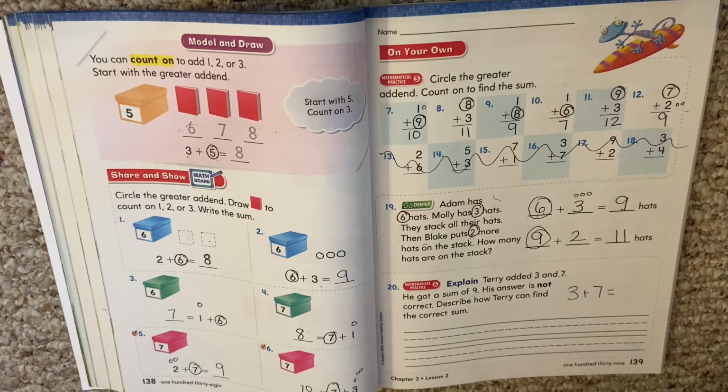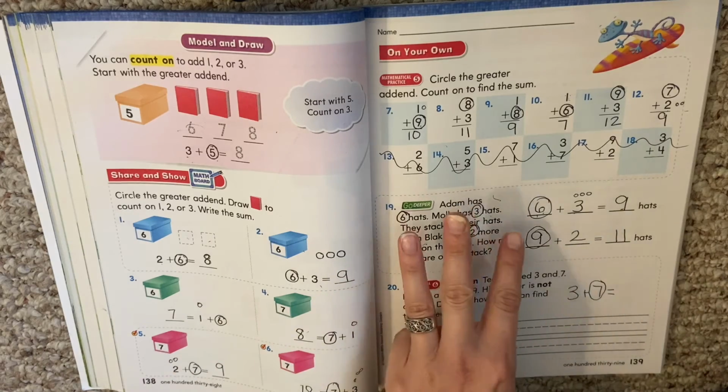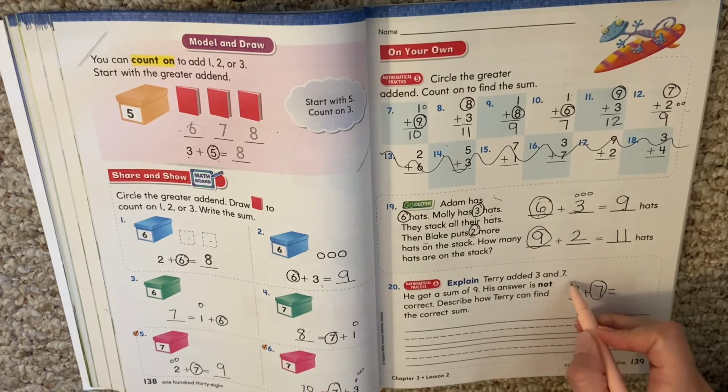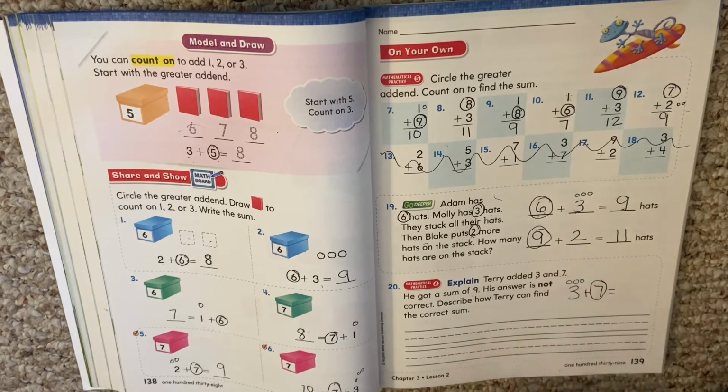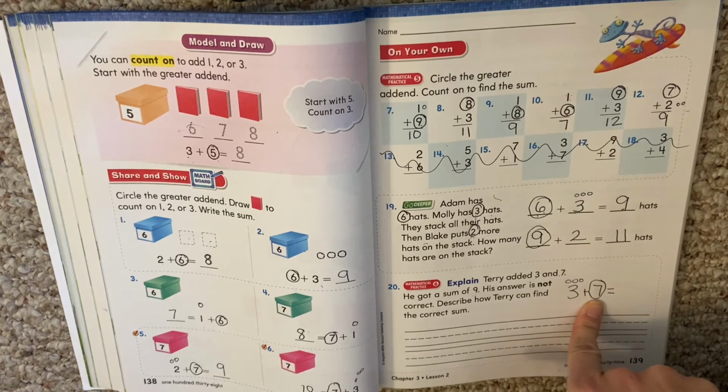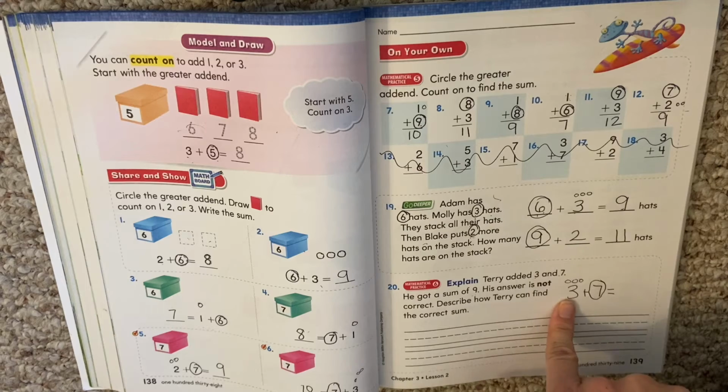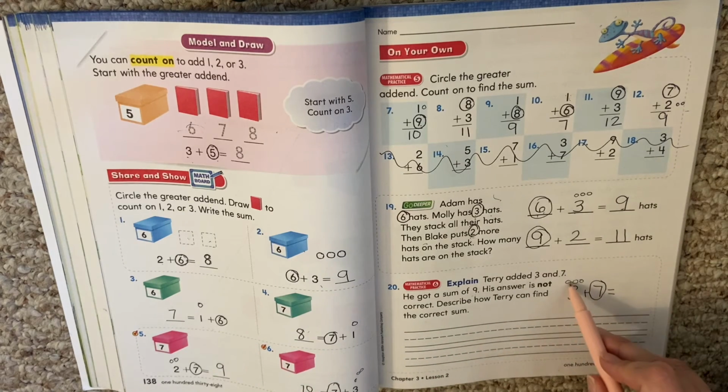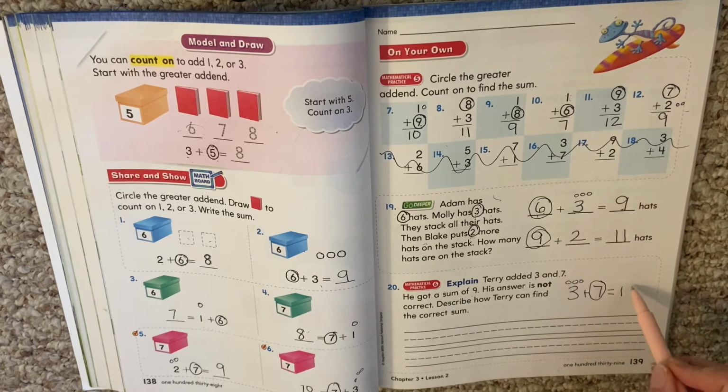All right, circle the biggest number. Okay, and we can put 3 on our fingers or we can make our 3 circles. It's up to you, whatever's best for you. We're going to put 7 in our head and we're going to count on 3 more. So you ready? 7, 8, 9, 10. So 7 plus 3 equals 10.